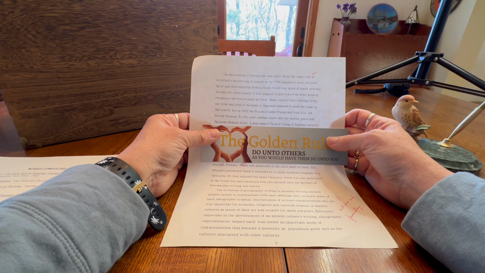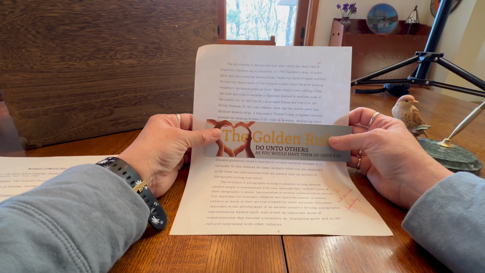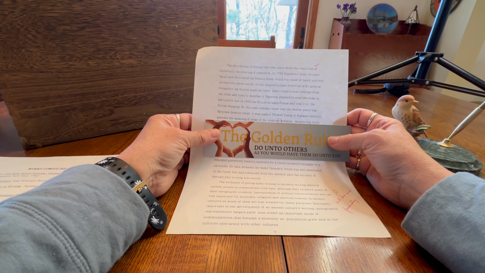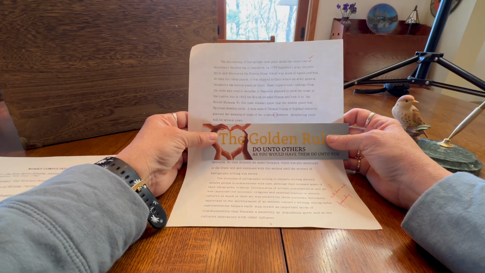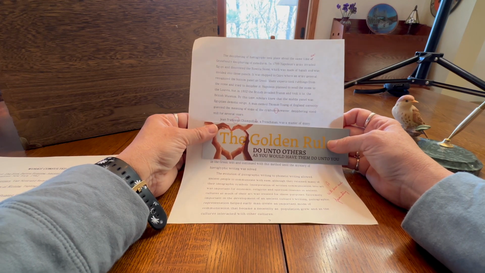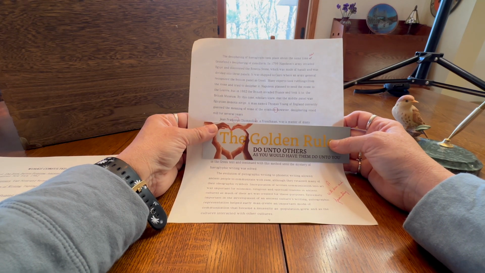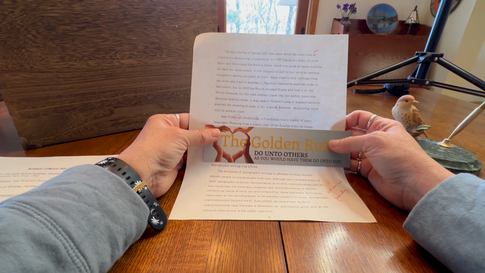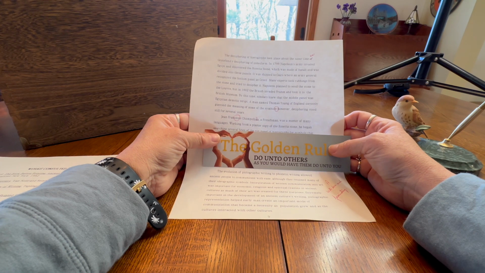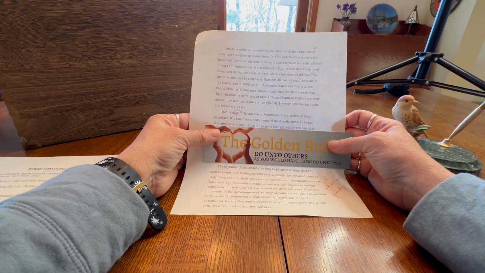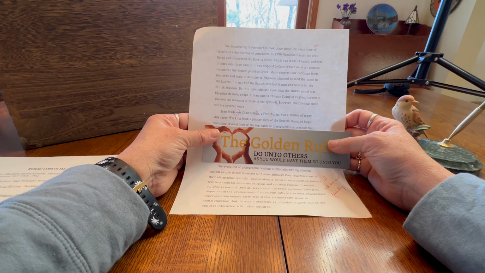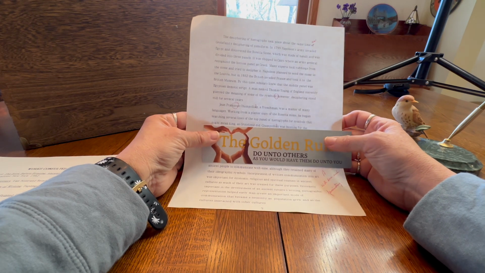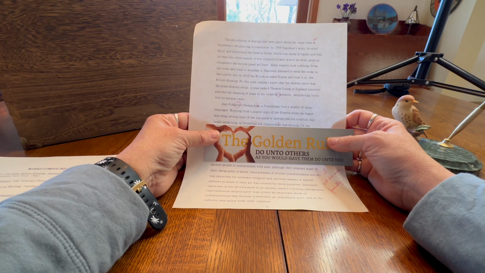A man named Thomas Young of England correctly guessed the meaning of some of the symbols. However, deciphering stood still for several years. Jean-François Champollion, a Frenchman, was a master of many languages. Working from a plaster copy of the Rosetta Stone, he began searching several lines of the top panel of hieroglyphs for symbols that might mean king, as Grotefend did.